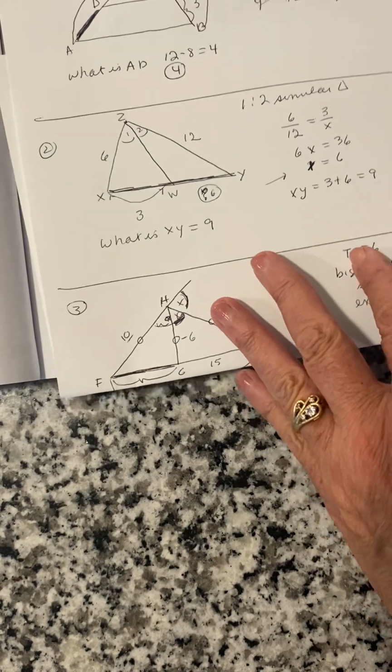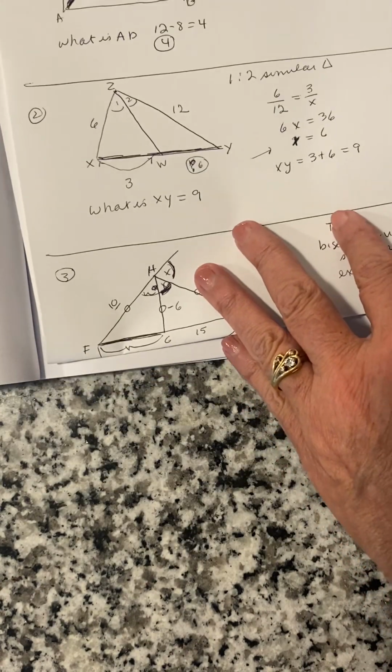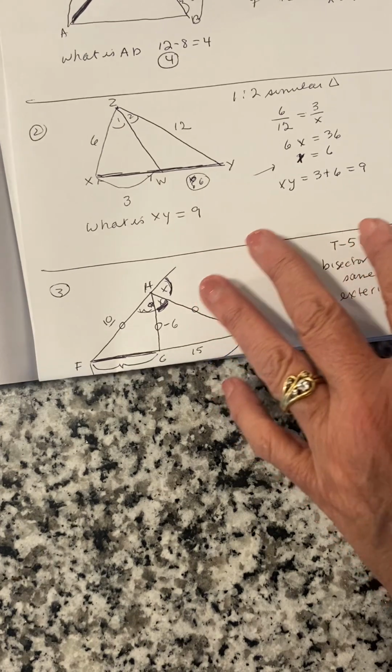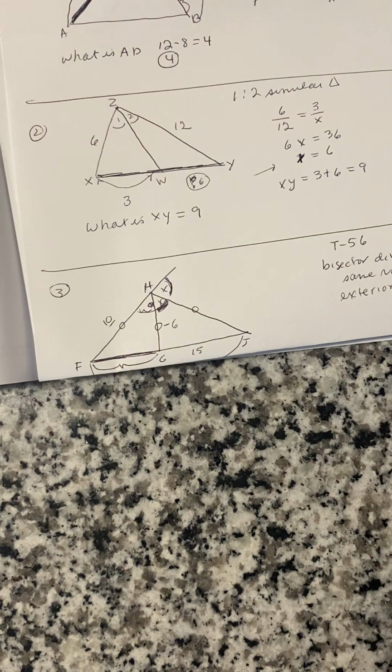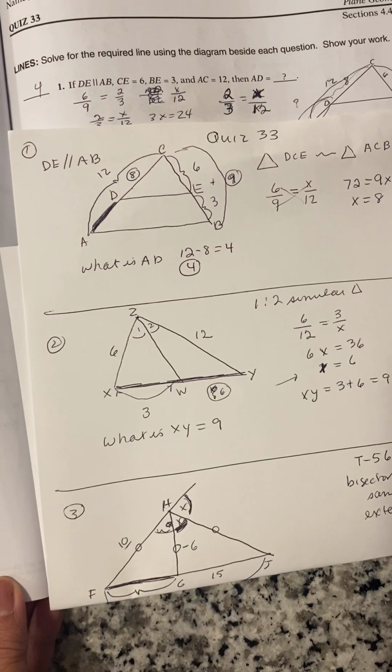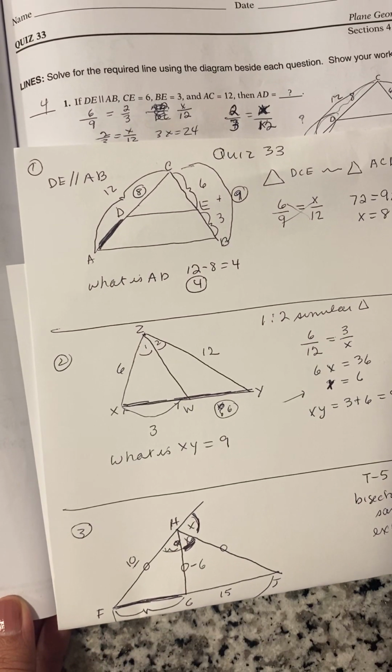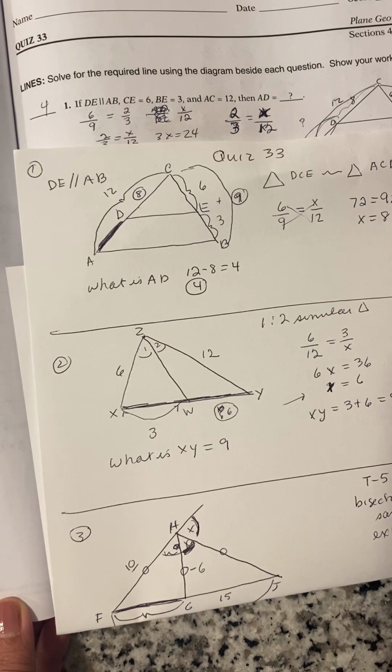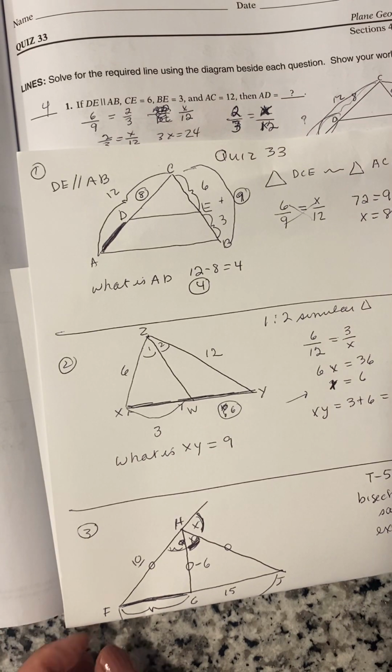Kind of did a lot of scribbling here, so I'm going to show you how to do them. Okay. Let's move down. All right. So quiz 33. Solve for the required line using the diagram beside each equation.